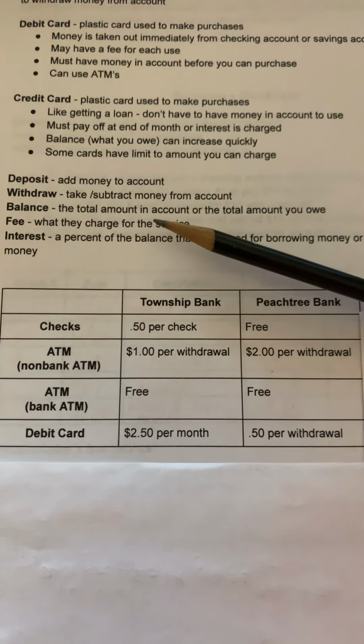Okay, so we're going to look at two banks. We've got Township Bank and Peachtree Bank. We're going to compare them according to their checks, their non-bank ATM, bank ATM, and their debit card fees. So if we look first at the checks, at Township, they charge you 50 cents per check. At Peachtree, it's free. Doesn't cost you anything to write a check.